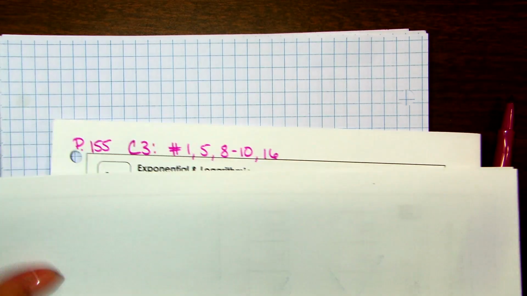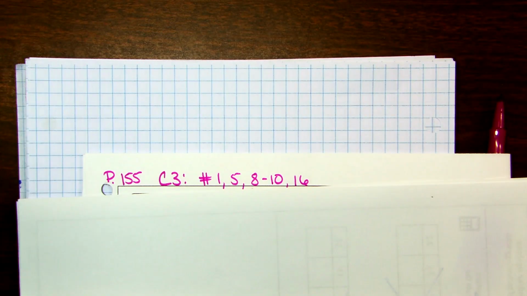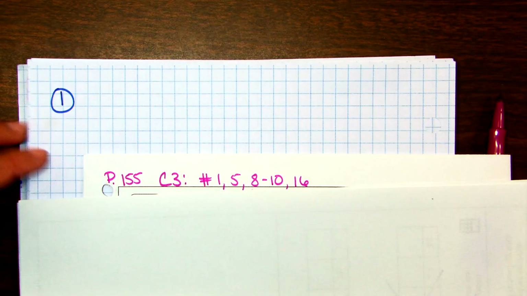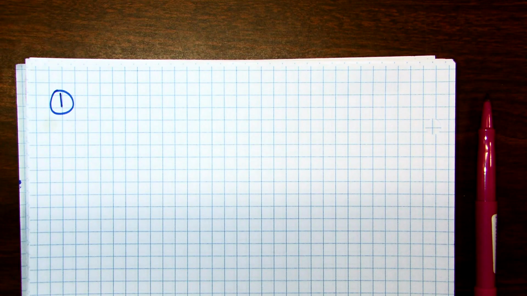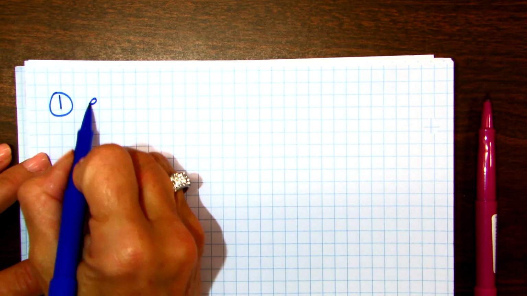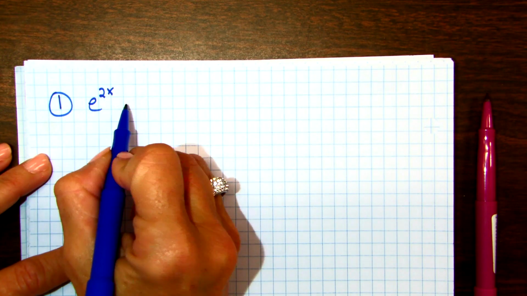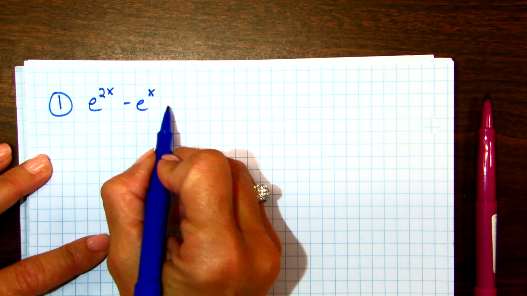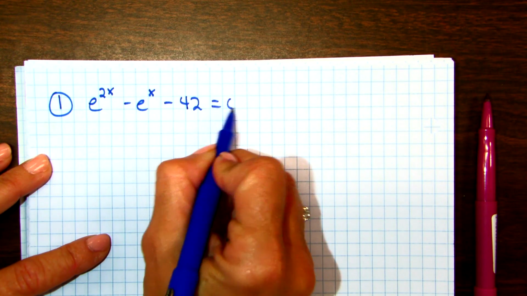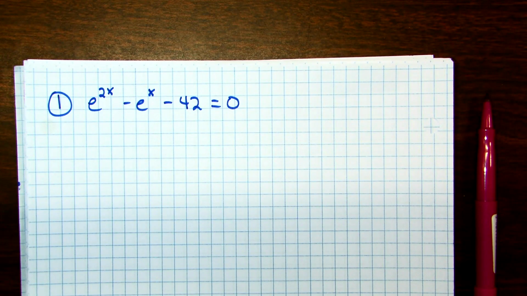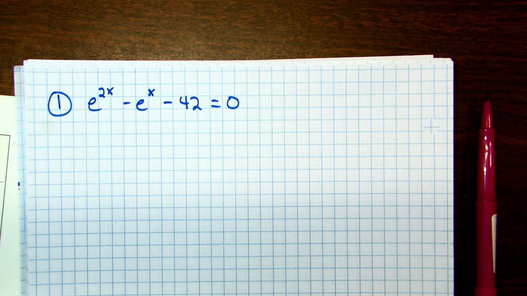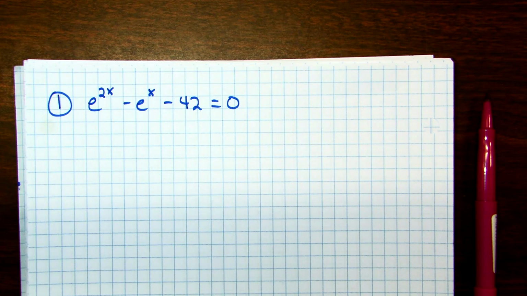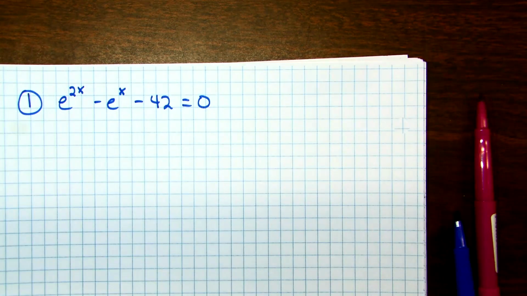All right, page 155. Please write the assignment down, because then I'm going to do number 1 with you. And then I'll shut my mouth. Write it down, write it down. And I just want to do number 1 with you because it's brand new, and we only did 1 in the notes.